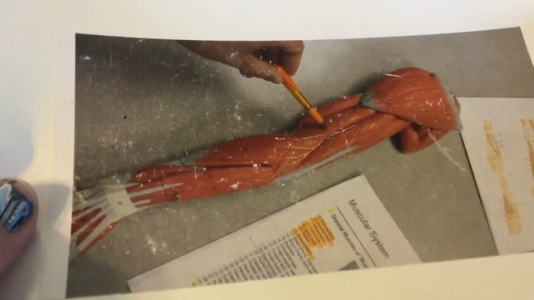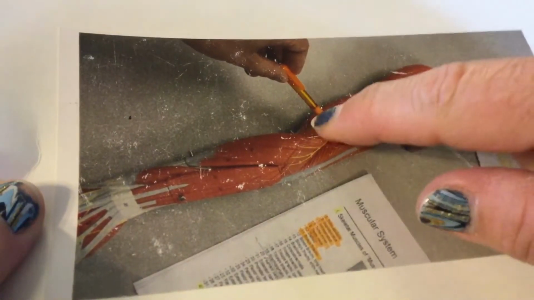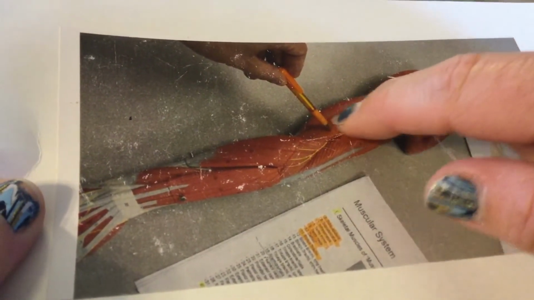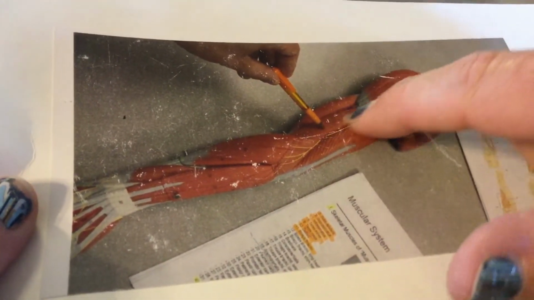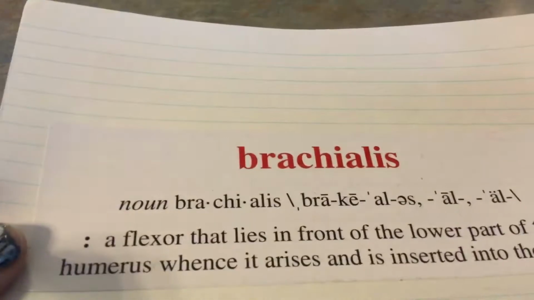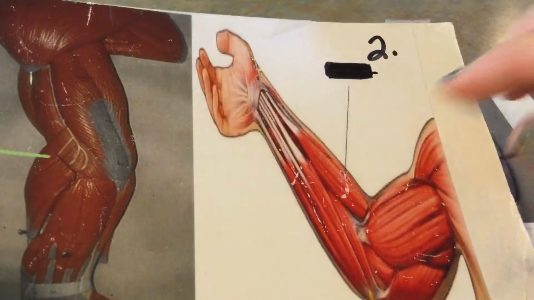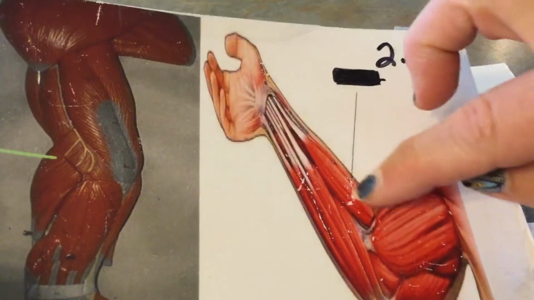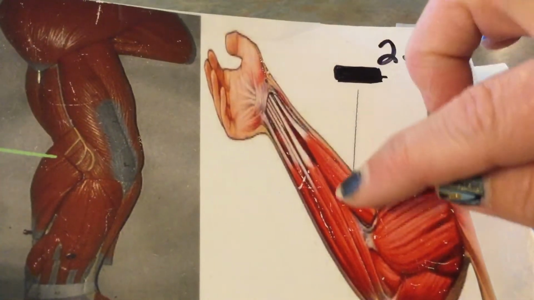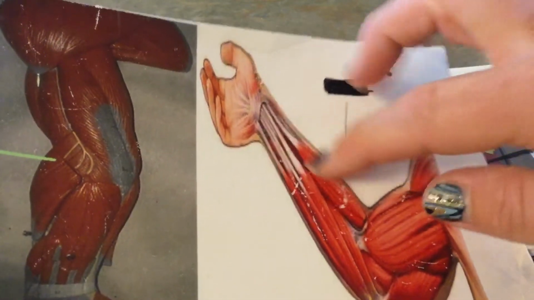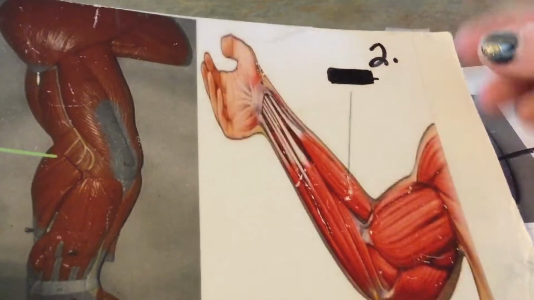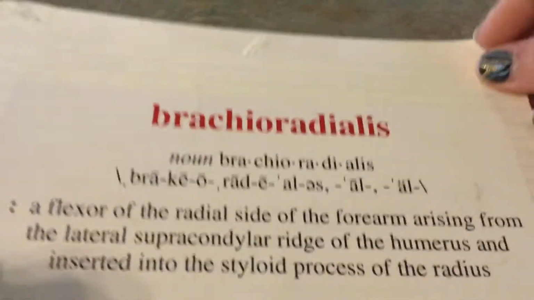Then here, if you look here, this is right here. The anatomical term for that part of the arm is brachial, so therefore this muscle is brachialis. Brachialis. This one, if you look, it's on the thumb side, so it goes down to the thumb side, therefore it's where the radius would be, so that's not called brachialis, it's called brachioradialis.